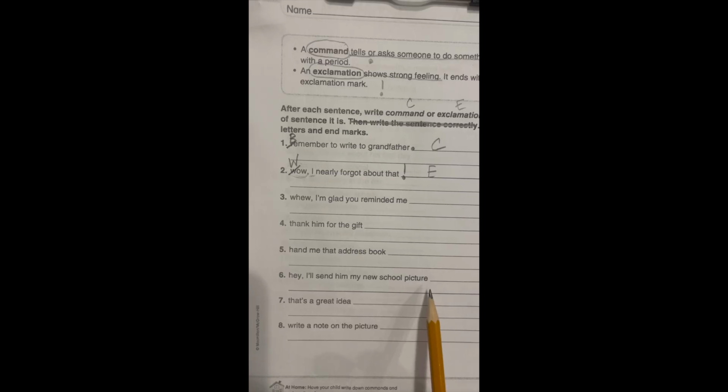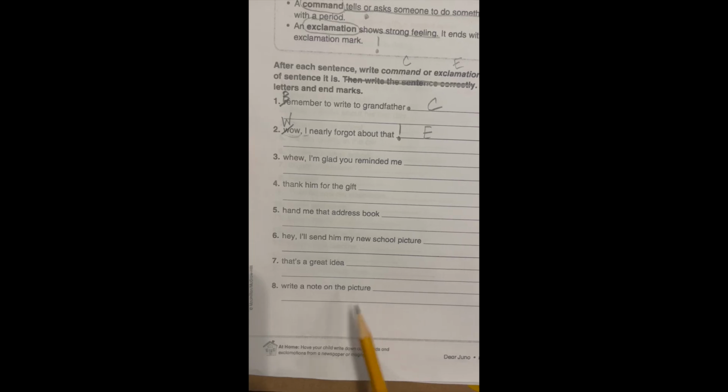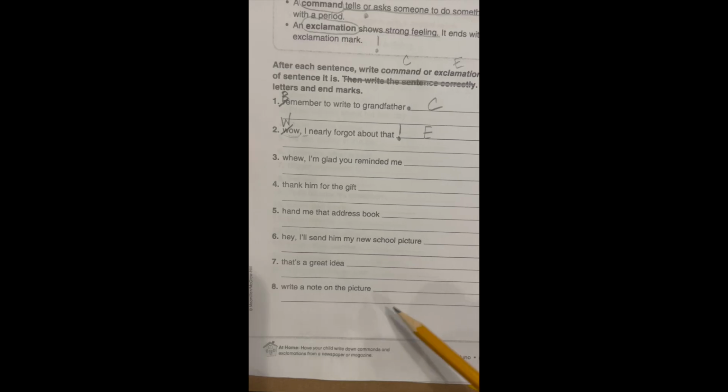Number 5, "hand me that address book." Number 6, "hey, I'll send him my new school picture." Number 7, "that's a great idea." And number 8, "write a note on the picture." So make your best choices. Go back and re-listen if you need to. Take your time. When you've gone back to check your work and you like what you have, that is the end of this worksheet.